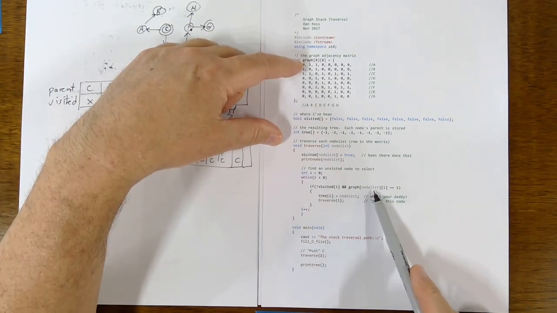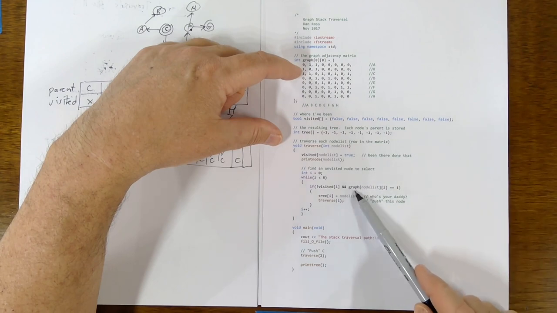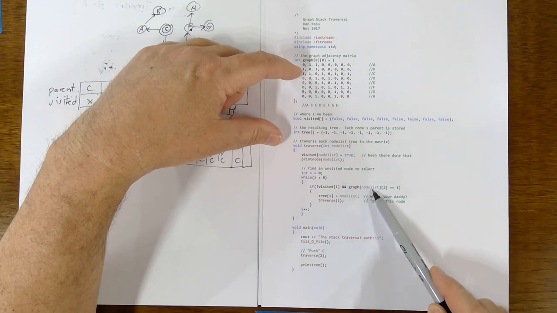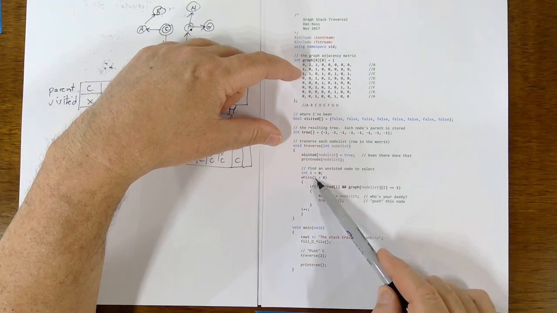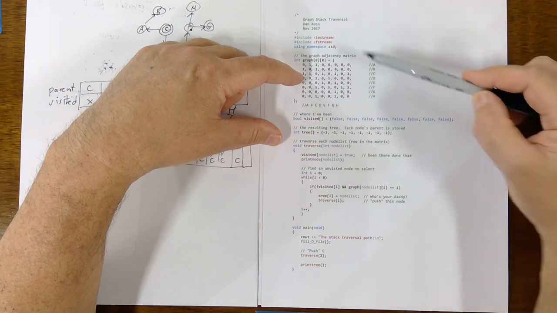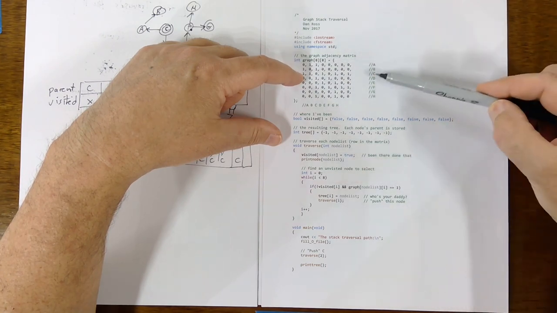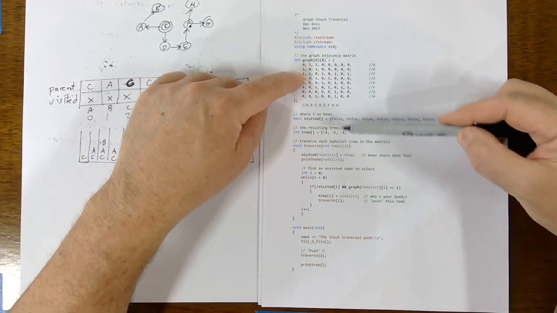And graph of node list of I, is it a neighbor, right? I'm checking is graph sub row 2 sub column I. Is there a 1 there? I'm checking. Is there a 1 here? I'm checking. Is A a neighbor of C? And it is, and it's unvisited, right?